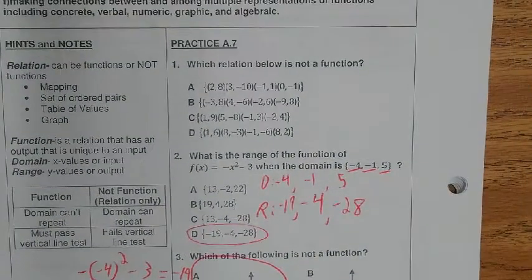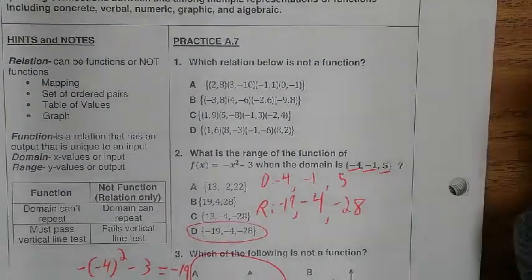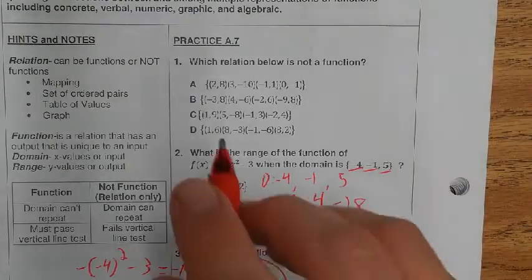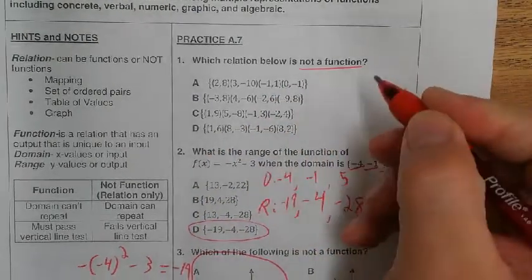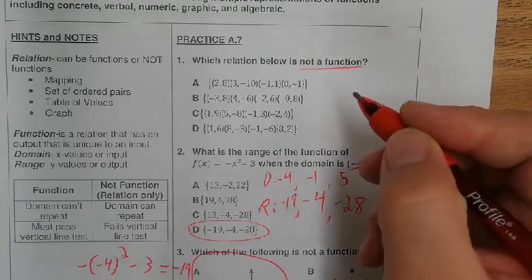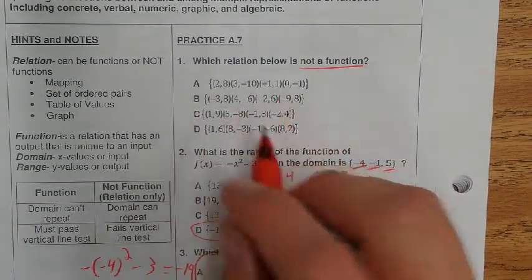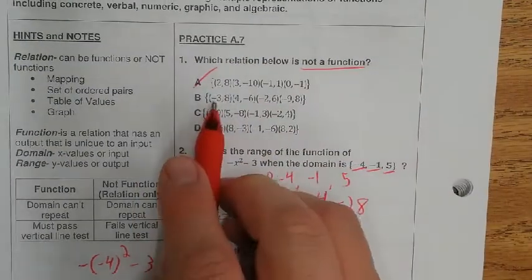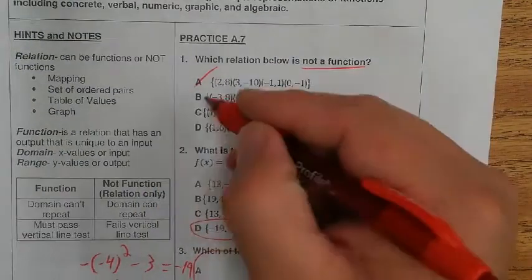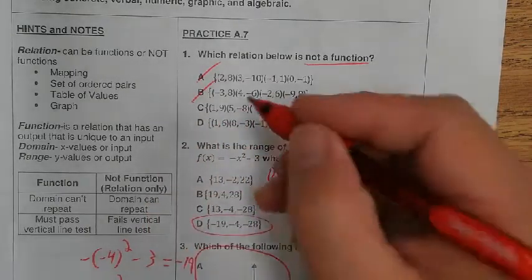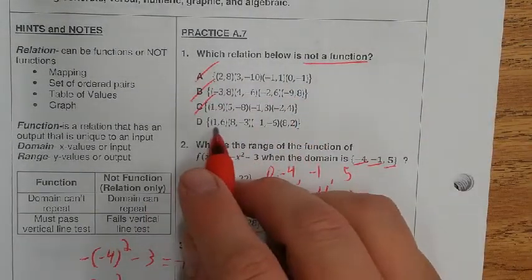All right, and then 36. Which one is not a function? For it to be a function, what cannot repeat? The x or y? X. So we're looking for not a function. So what we want to see is the x repeat. Does the x repeat in this first one? No. Does an x repeat in this second one? No. Does it repeat in this third one? No. This fourth one better have one that repeats.